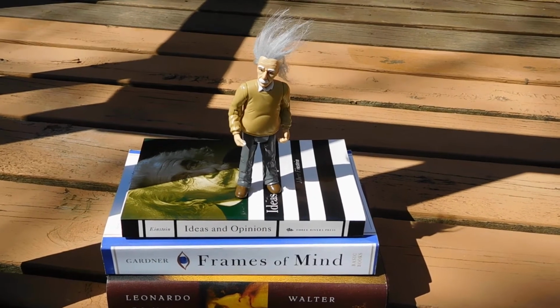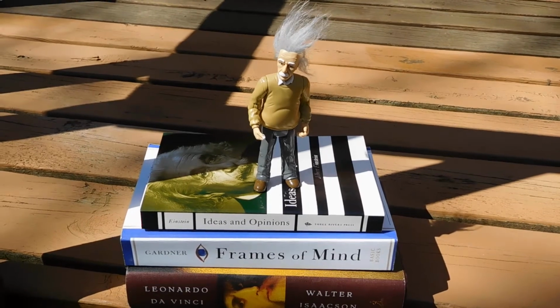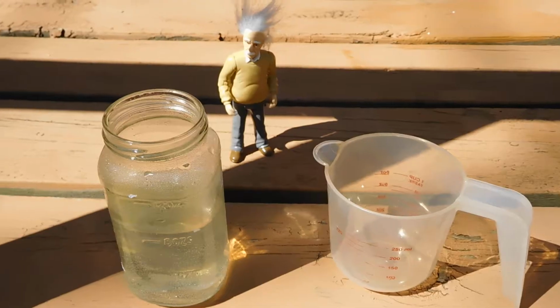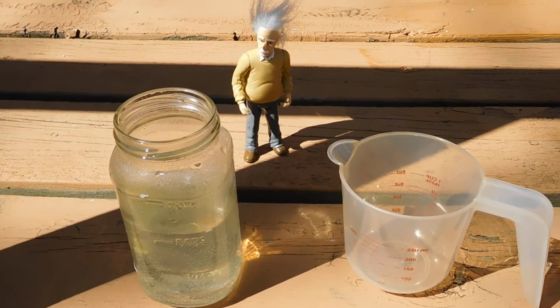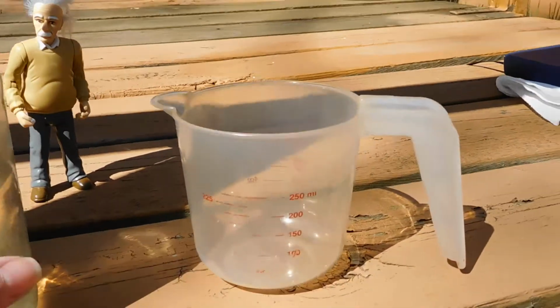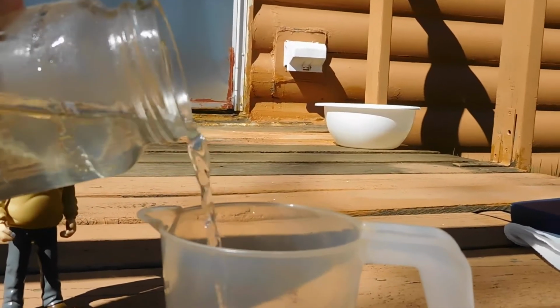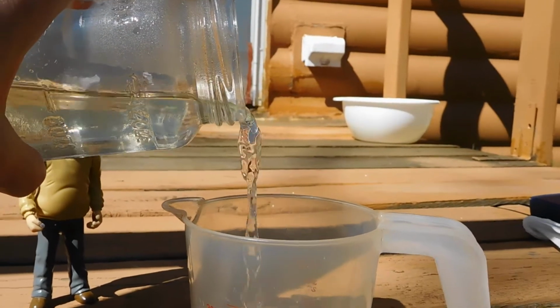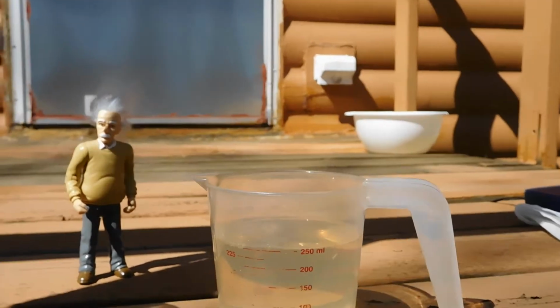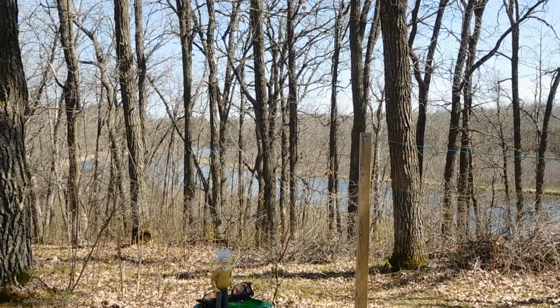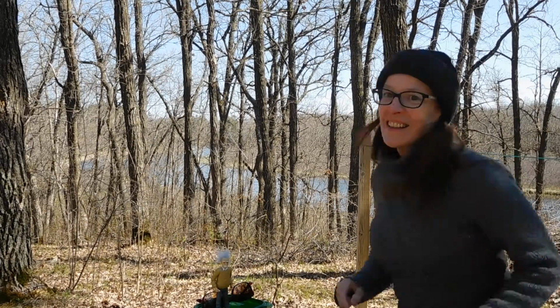Solids are matter that have definite size and shape, like the books that Dr. Einstein is standing on. Liquid is matter that has a definite size, but not necessarily a definite shape, like water. So when I pour the water into the other cup, it changes shape, but it's still the same amount, or the same size. Gas is matter that has neither definite size nor definite shape. So like the air around us is a gas.